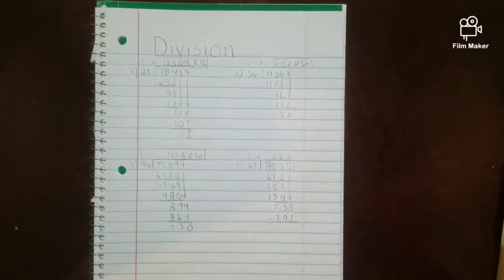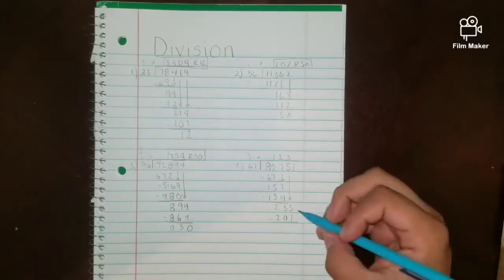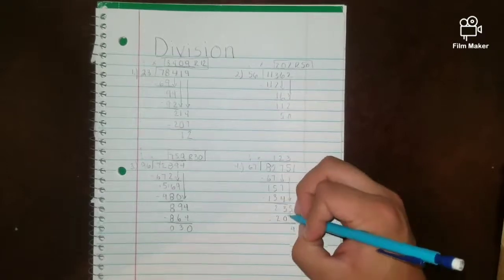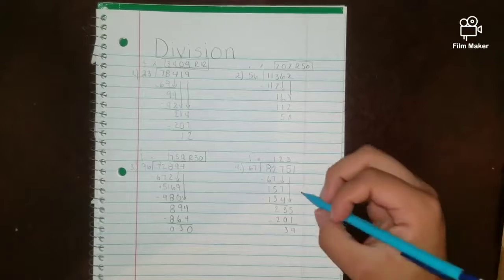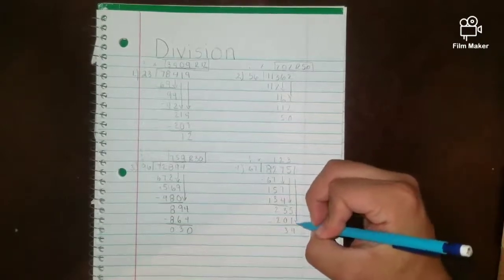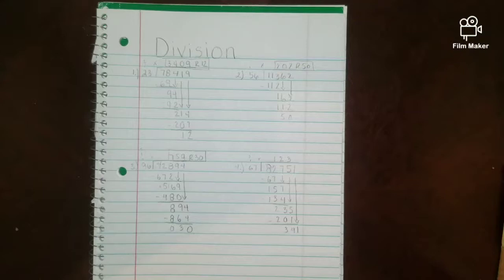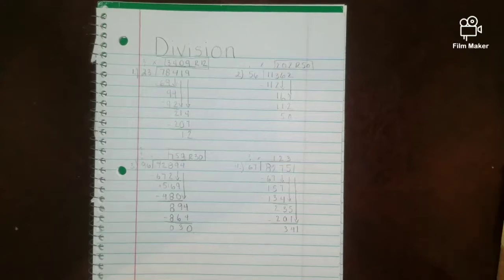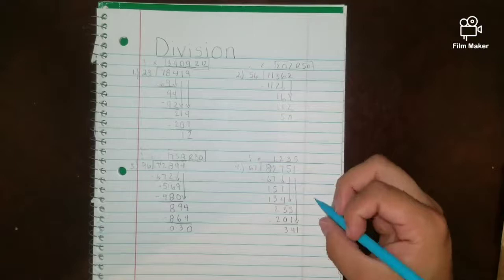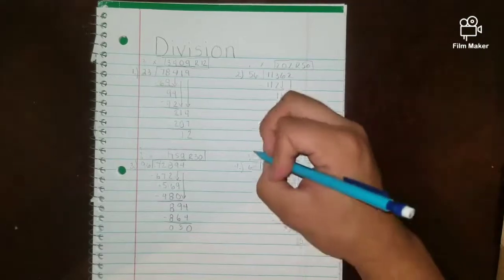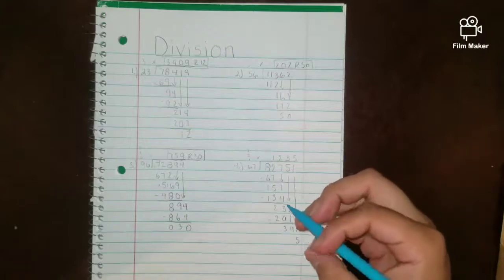Now we subtract. 235 minus 201 gives us 5 minus 1 is 4. 3 minus 0 is 3. And 2 minus 2 is 0. We bring down the 1. 67 can go into 341 5 times. 5 times 67 gives us 5 times 7 is 35. Put 3. 5 times 6 is 30, plus 3 is 33.